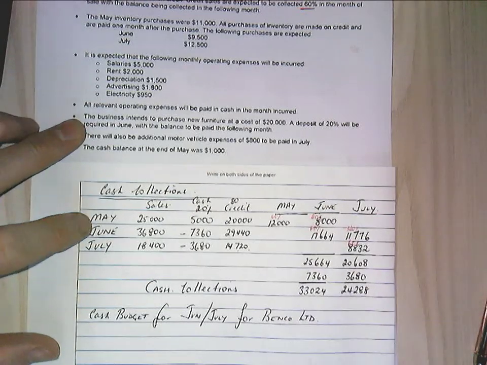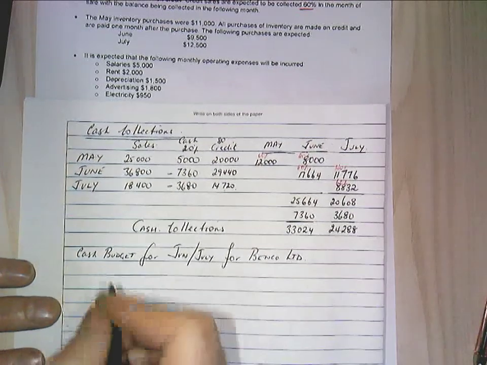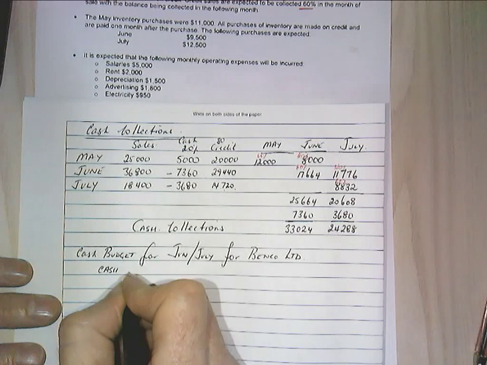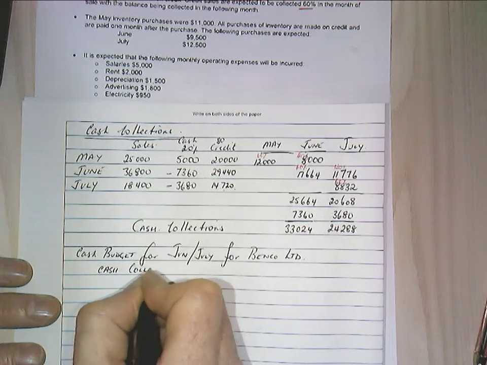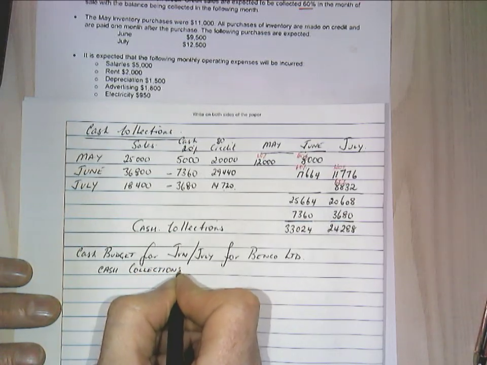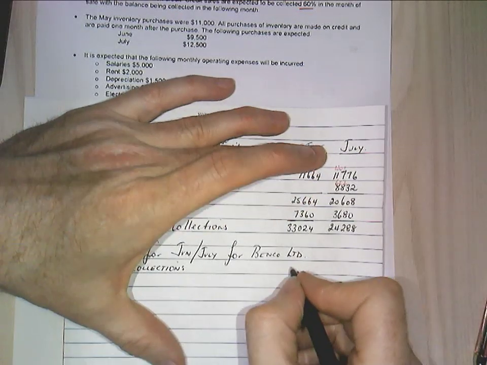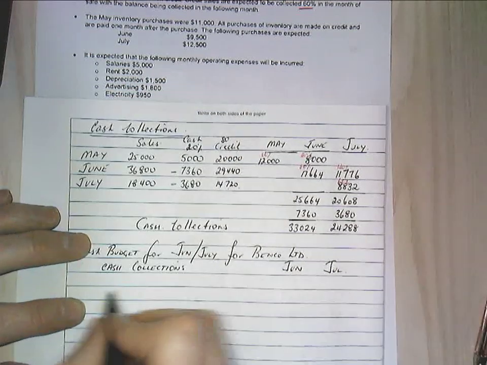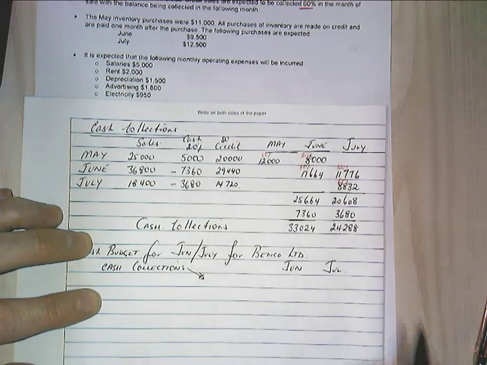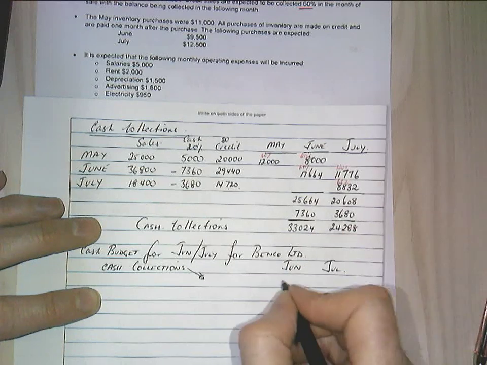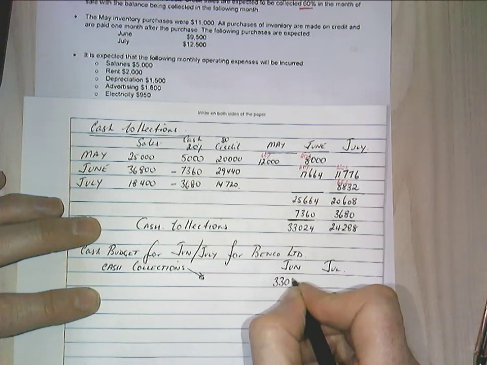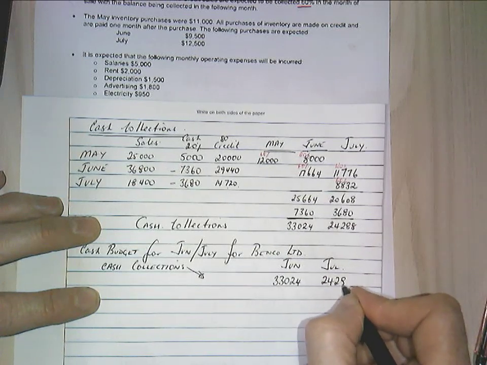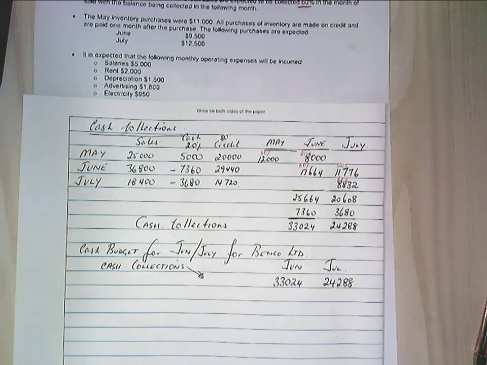Benco Limited. Now my cash collections is easy. I forgot to put June in here, July in here. So my cash collections should be down a row. I just picked the number from here, 33,024 and 24,288. So that's how I do my collections.